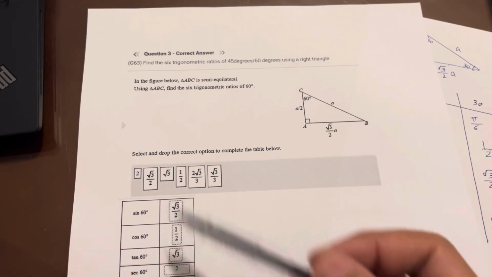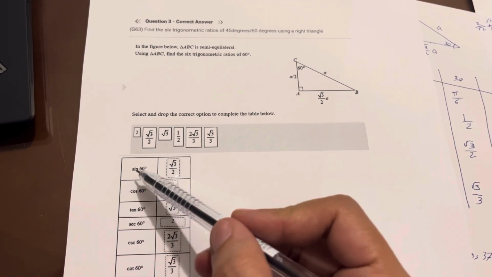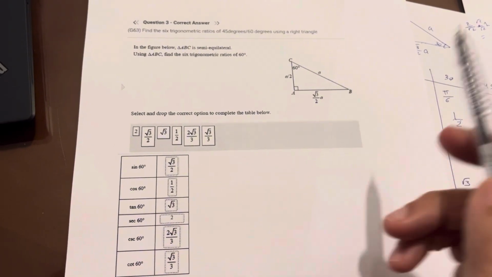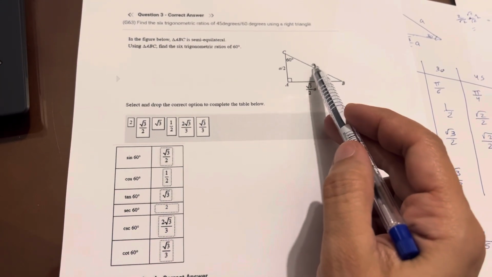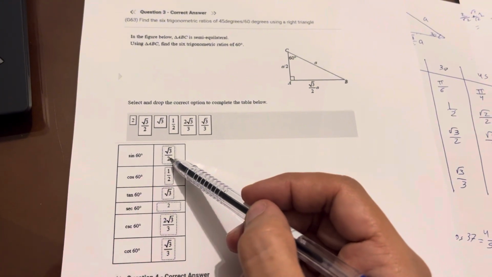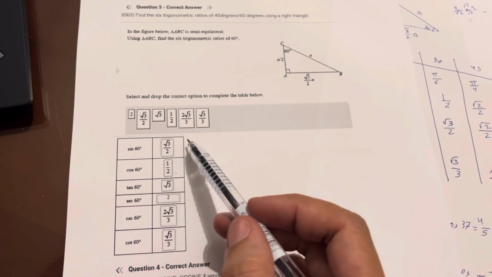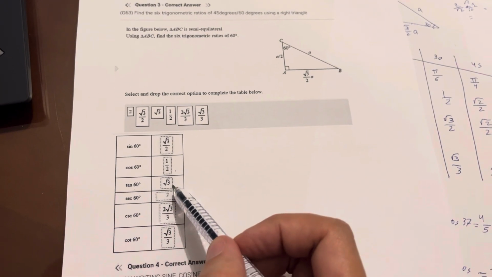Question 3 is the explanation how we got this, which I already done, so I will just refresh it. So sine 60, sine is the opposite over the hypotenuse. So sine 60, this is 60, the opposite is radical 3 a over 2 over the hypotenuse. So the answer is radical 3 over 2. Because here the hypotenuse is a, it will cancel the a. Cosine is the next one over the hypotenuse. So cosine will be a over 2 over a, so it will be 1 over 2. Tangent is this over this. So radical 3 over 2 divided by 1 over 2, which is radical 3 over 2 times 2, so it will be only radical 3.